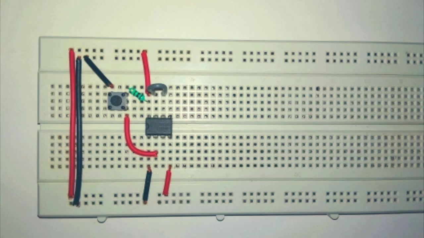Connect pin 6 to pin 7 through a wire. Connect a 10 microfarad capacitor between pin 7 of IC and ground. But make sure that anode of capacitor is connected to pin 7, and cathode is connected to ground.